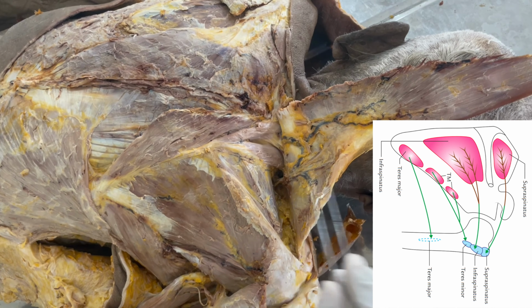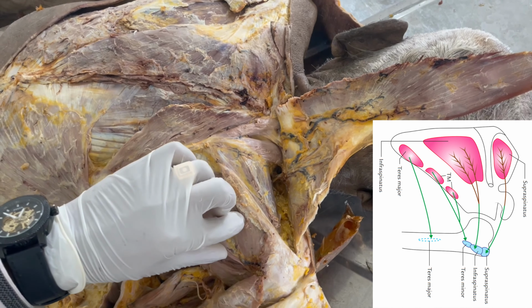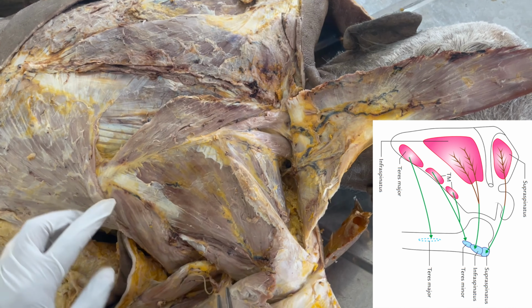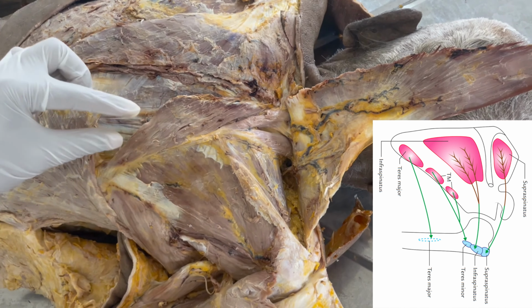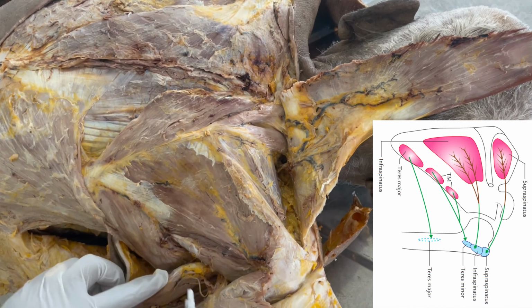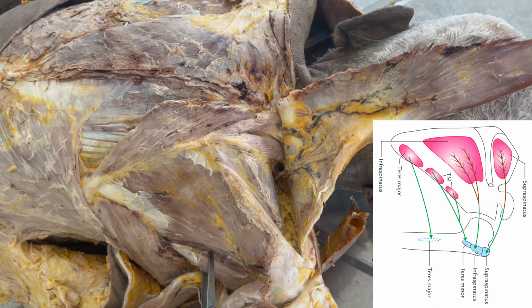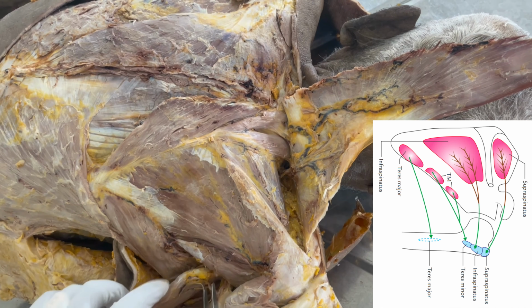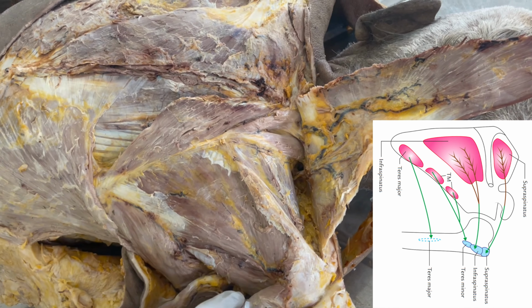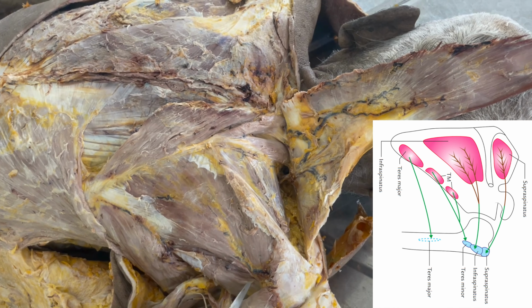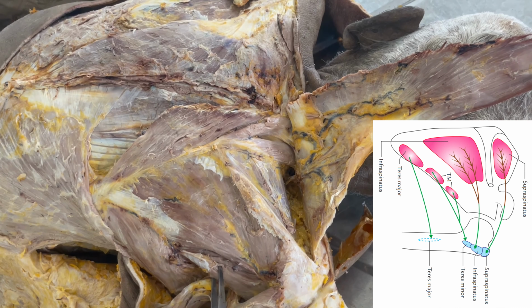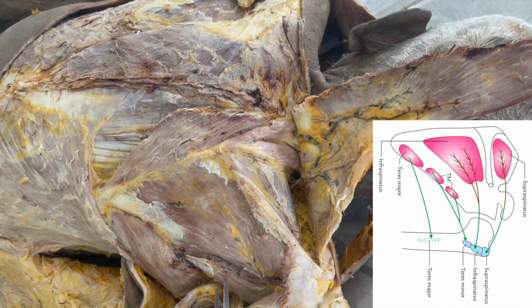Correlate with the diagram. Just below the spine, this muscle is known as the infraspinatus muscle. Origin is from the infraspinous fossa, and it is inserted onto the middle impression of the greater tubercle of the humerus, supplied by the suprascapular nerve, helps in abduction of the shoulder joint. This is known as the teres minor muscle. The origin is from the upper 2/3 of the lateral border of the scapula, and it is inserted on the lower impression of the greater tubercle of the humerus. It is supplied by the axillary nerve, and it helps in lateral rotation of the shoulder joint.